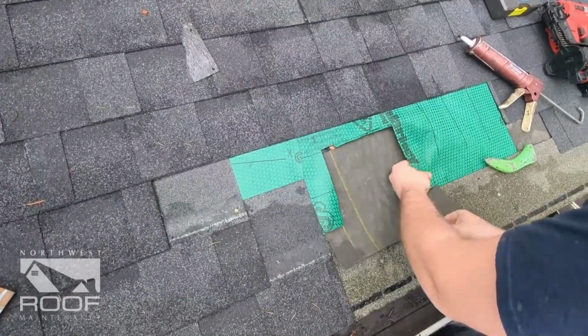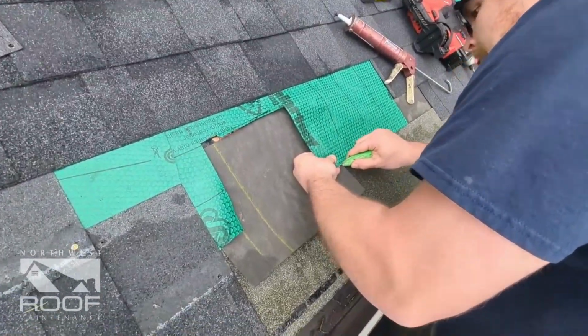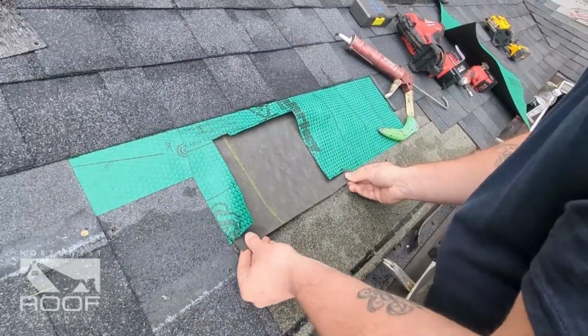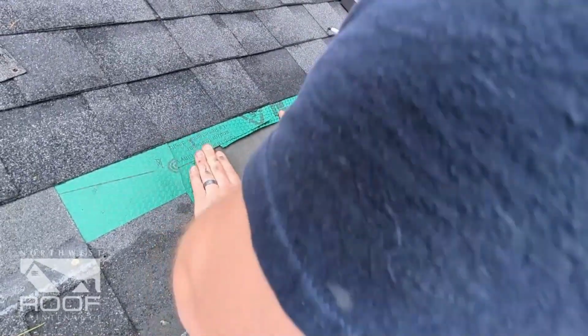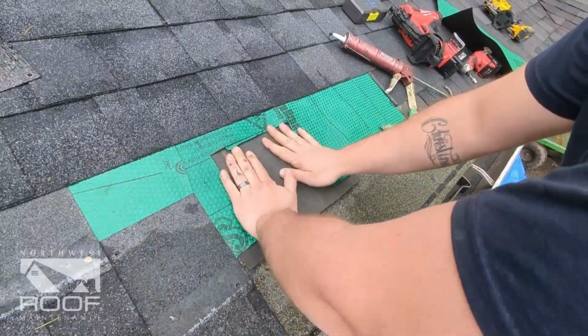What we're looking for here, need a little bit more. What we're looking for here is a good overlap from the old paper onto the new material. We want the sides being over it, so any water that comes through here makes it onto the ice and water.